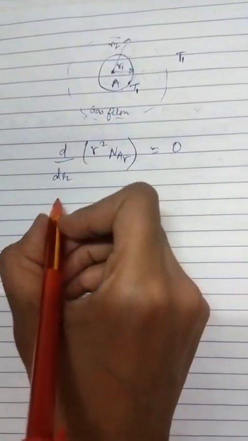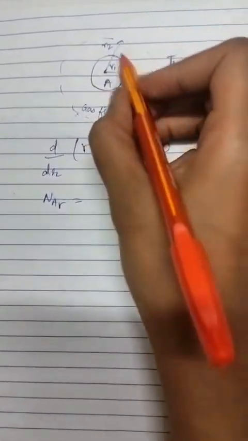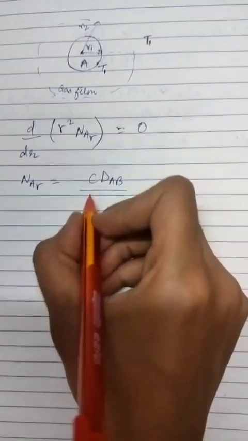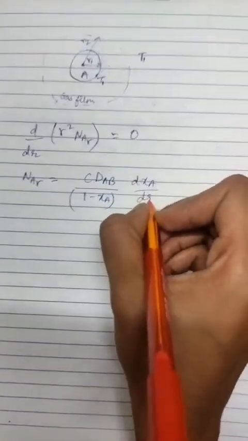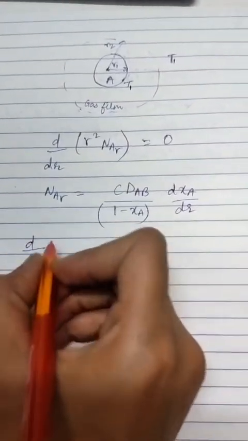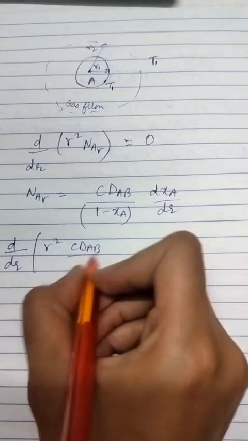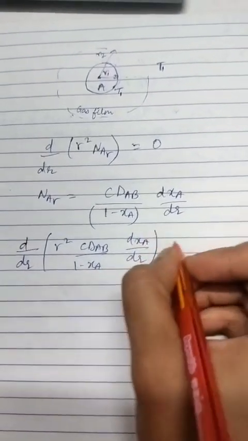That NAR, which is the molar flux of the liquid droplet, is given as we have previously seen CdAB upon 1 minus XA into dXA by dr. Now since r square NAR, which is CdAB upon 1 minus XA dXA upon dr, is constant.